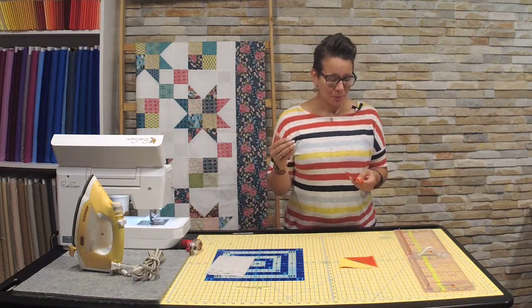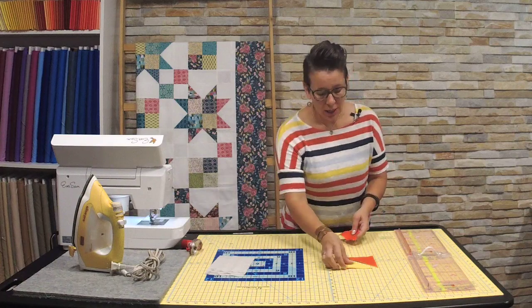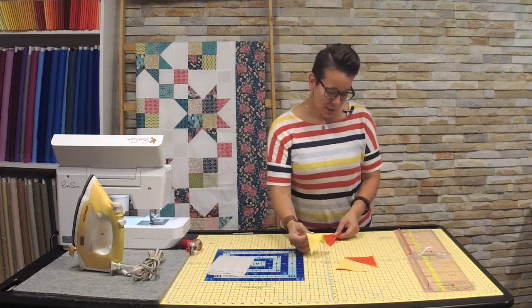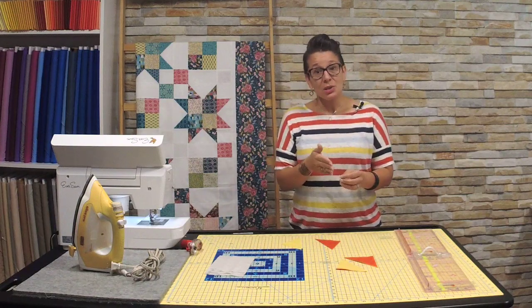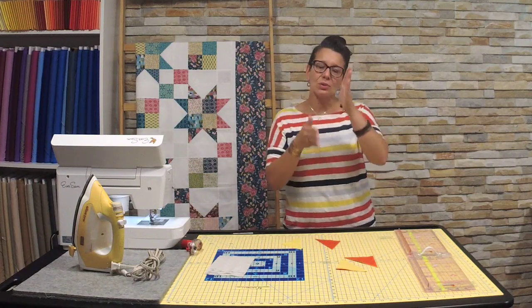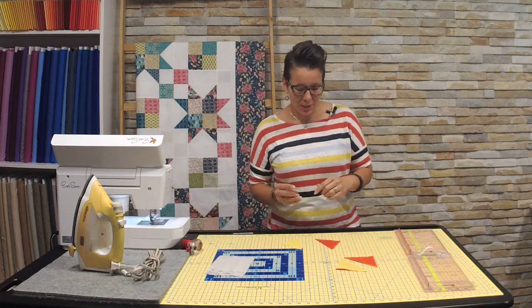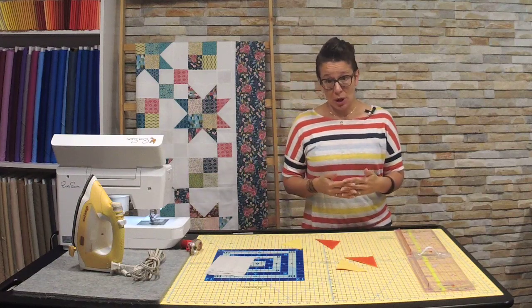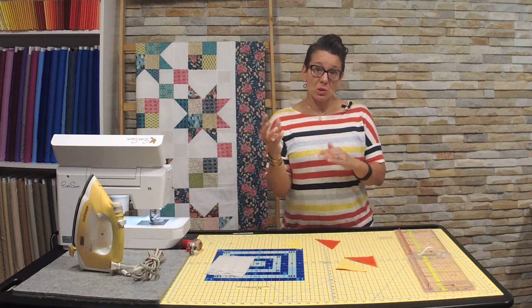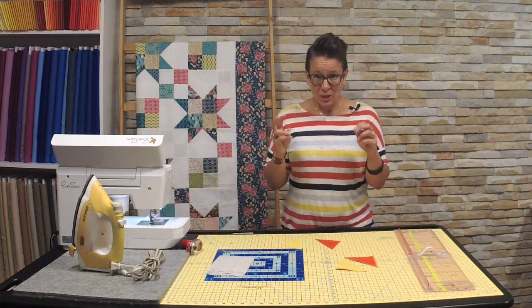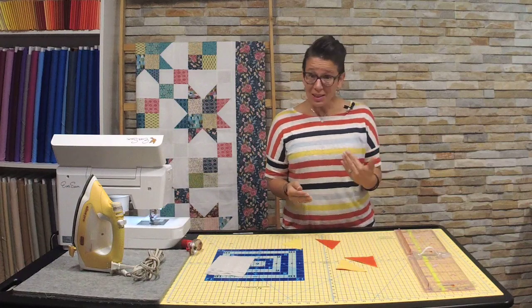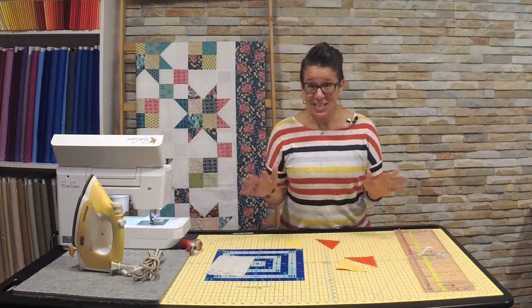One way of piecing triangles is to take two squares and put them face to face, mark a line down the center of one, and stitch on either side of that line a 1/4 inch seam allowance. That method can be really great because we cut our squares a bit big and then we trim everything down to the exact size we need. I don't like that method because it slows me down.